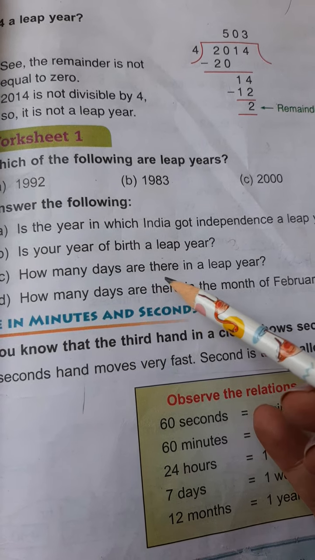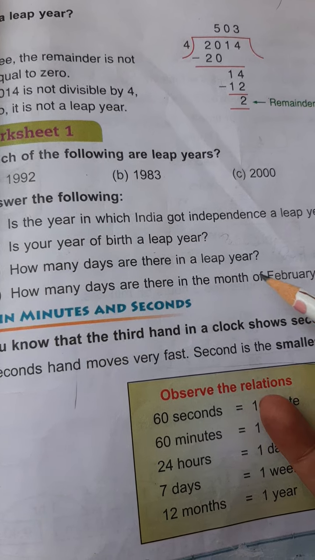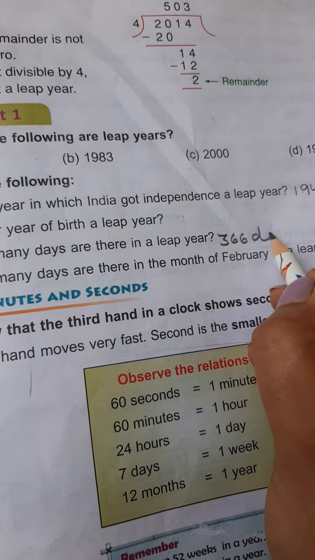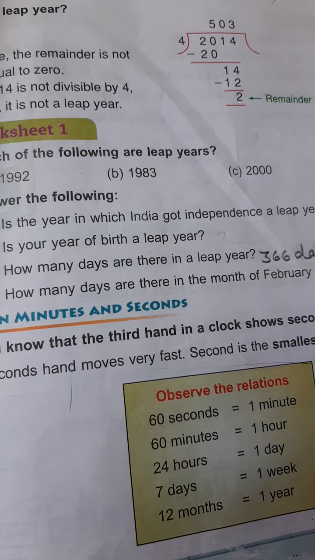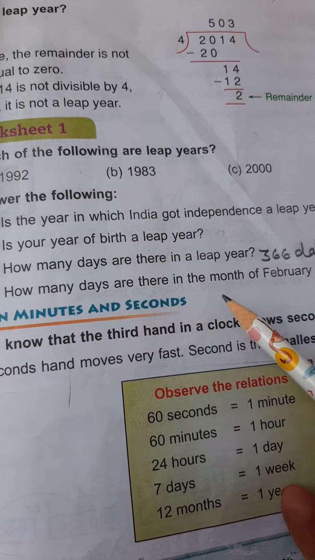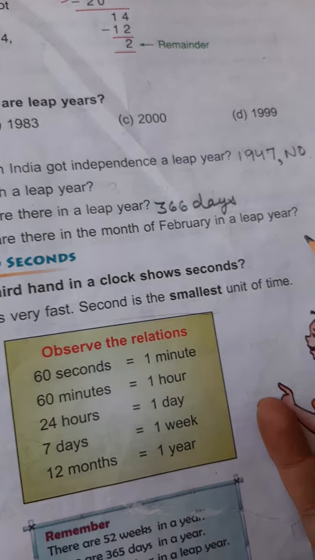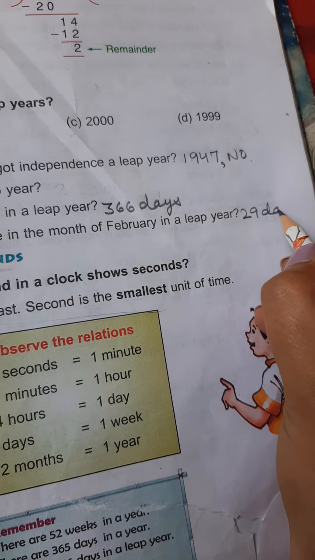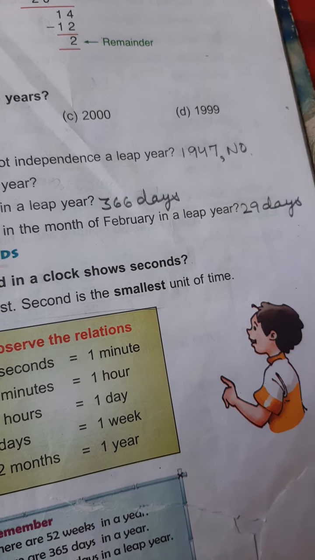How many days are there in a leap year? Now you all know that there are 366 days in a leap year. How many days are there in the month of February in a leap year? There are 29 days in the month of February when it is a leap year.